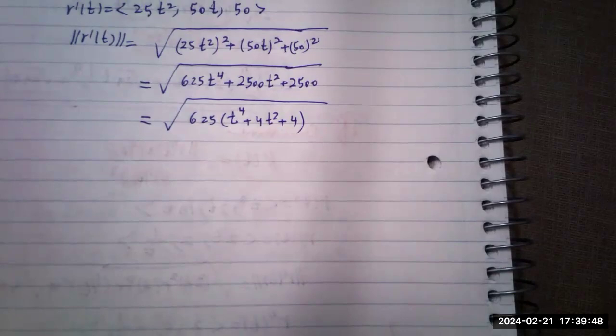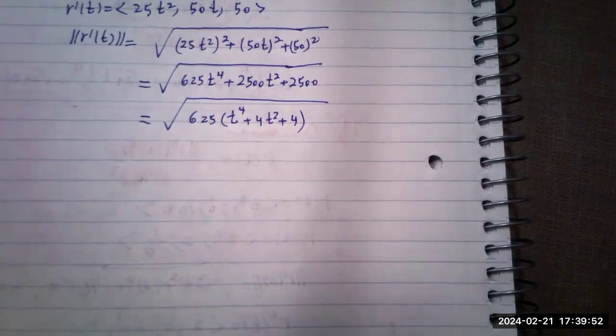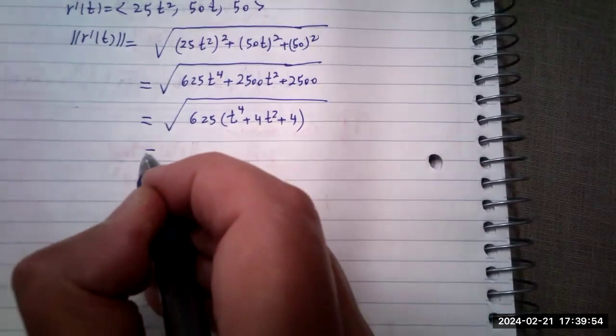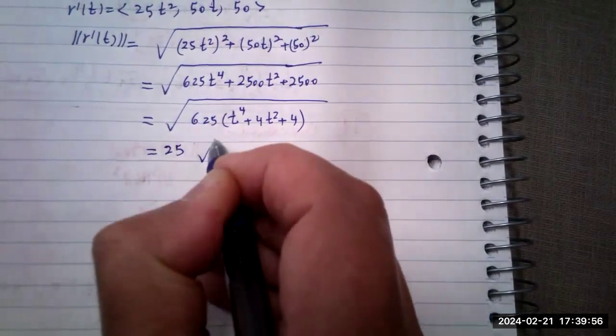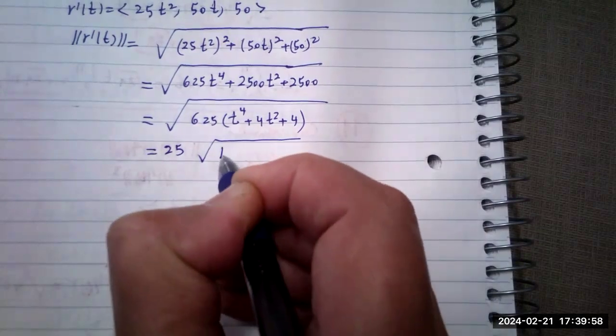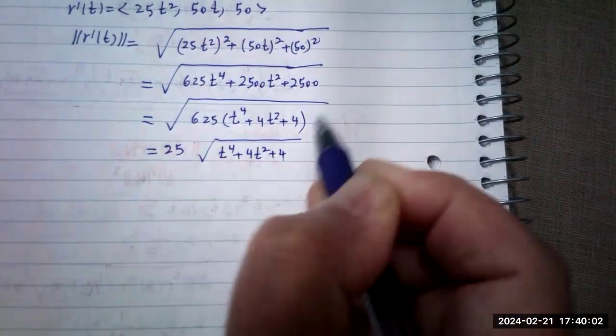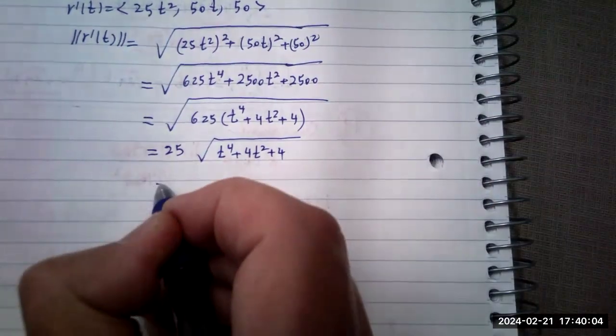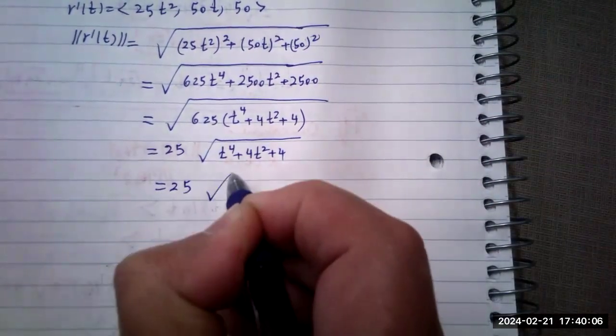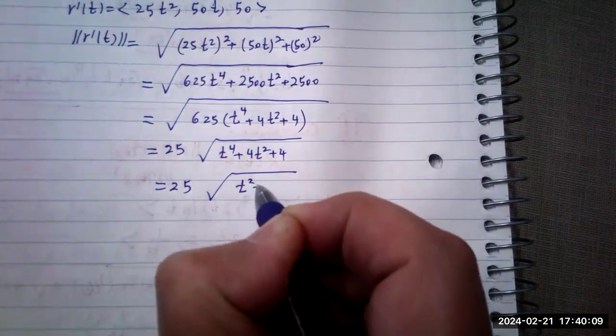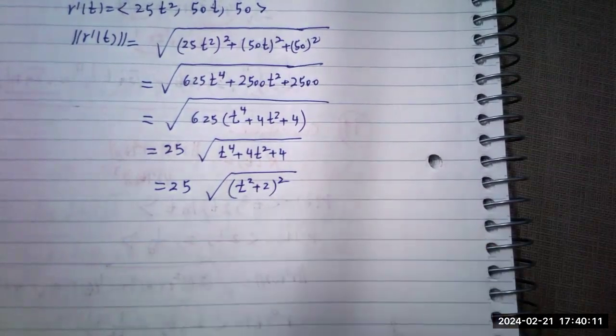Okay. And that's a perfect square, because that gives you 25, and the leftover is t to the 4th plus 4t squared plus 4. Now this is a perfect square. So that gives you t squared plus 2, all squared.